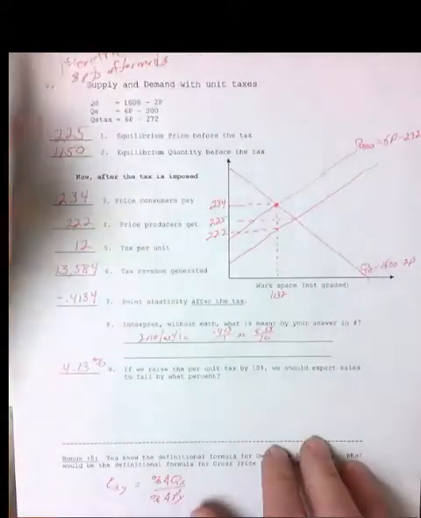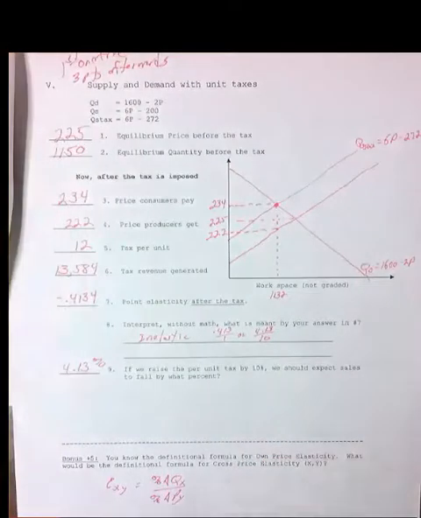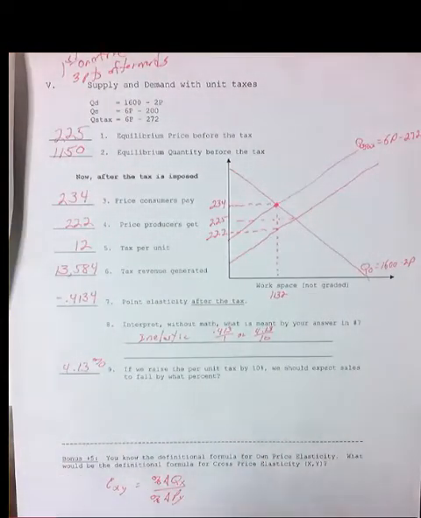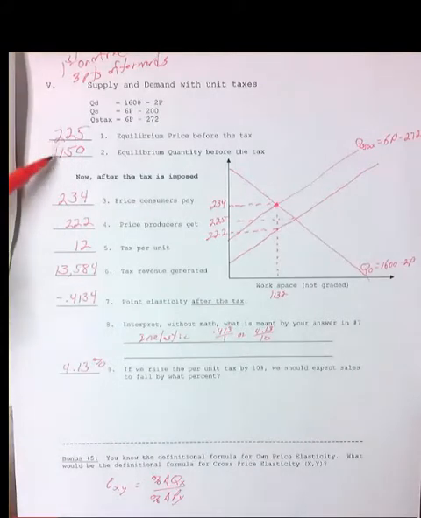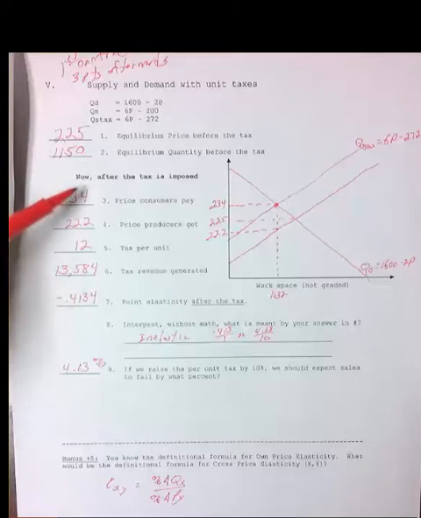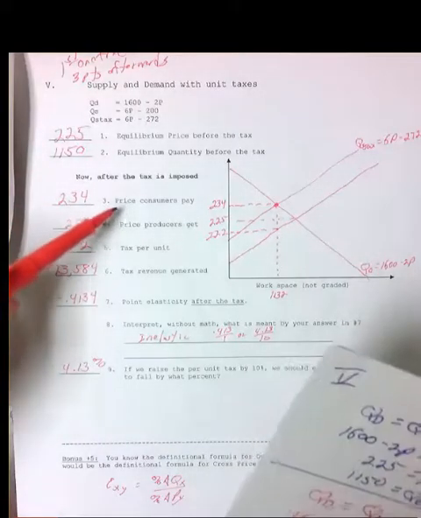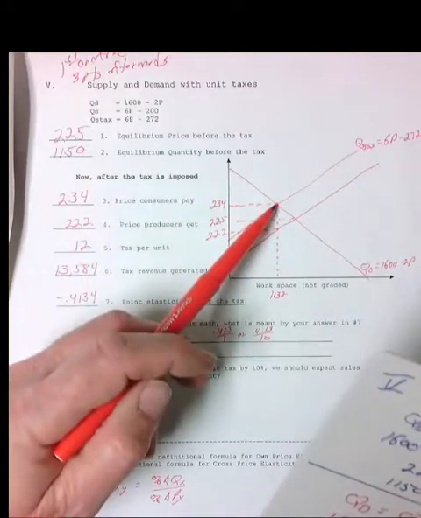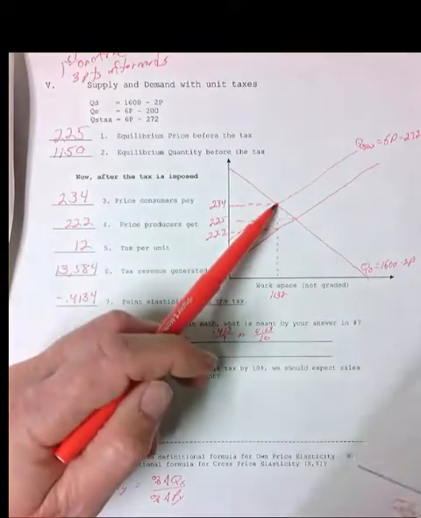Then in Roman numeral 5, this was another algebra problem. So the first part is just exactly like Roman numeral 1. You just set quantity demanded equal to quantity supplied. I don't think anybody missed this, but then some people got confused down here. Now, after the tax is imposed, how do you find the price consumers pay? Well, all it is, is the new equilibrium from the new supply curve with the demand curve.